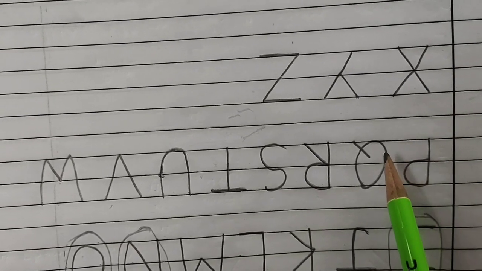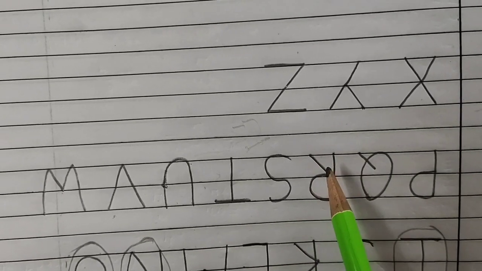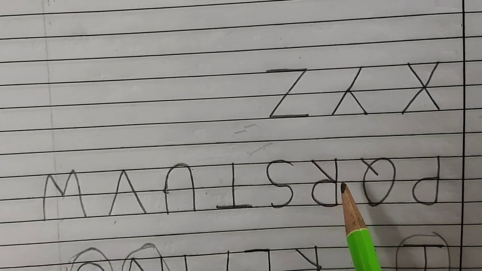P doesn't look the same. When we write like this and when we turn it, it is like this. It is also not the same. Q, we write like this. The slash is up, so it is also not the same. R, we write like this. Here it is upwards, so it is also not the same.